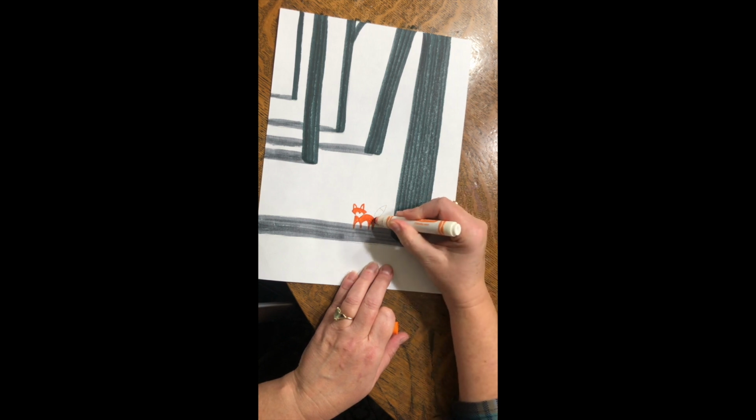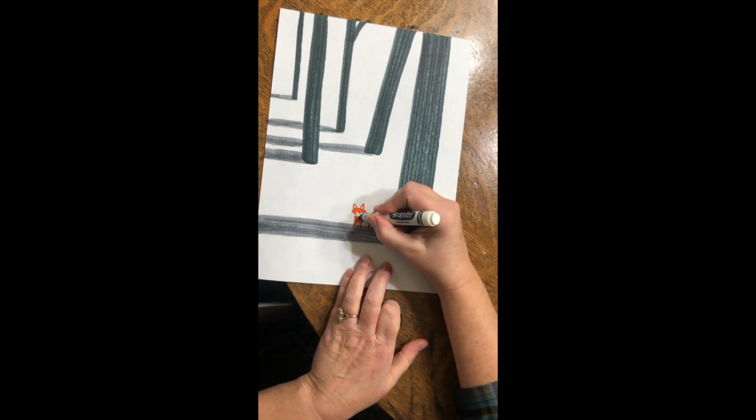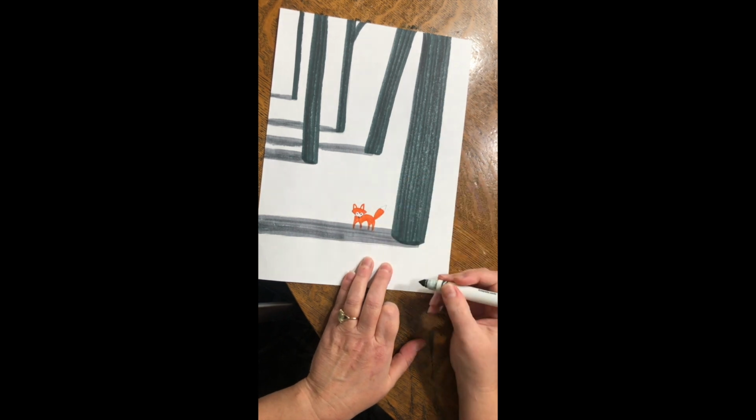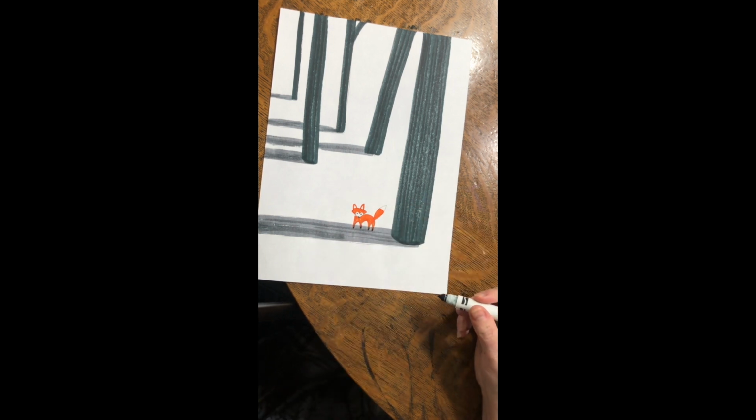And when I do his tail, I'm going to stop before I get to the tip because they usually have a little white on the end of their tail. Then my fox is going to need a nose. Up here in the M, I'm going to give him 2 eyes. You can put a little bit of black on the edge of his legs.